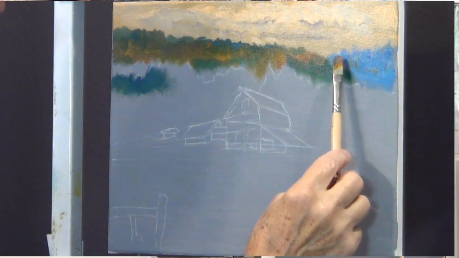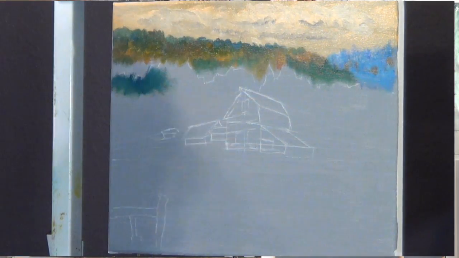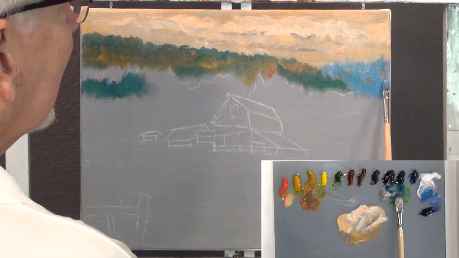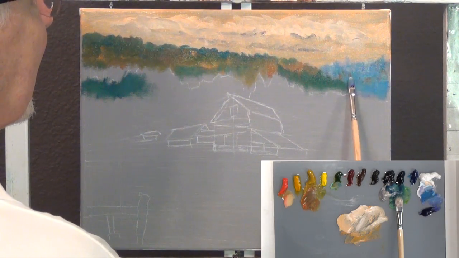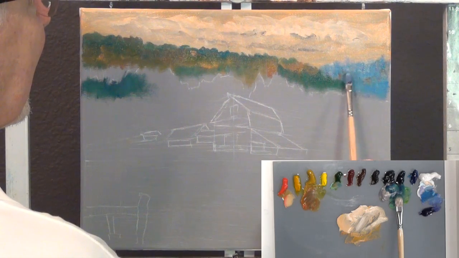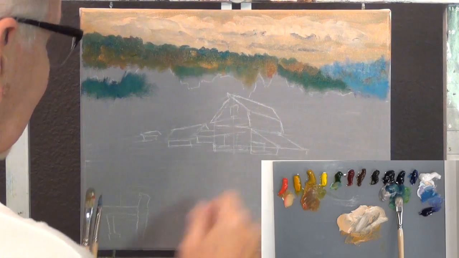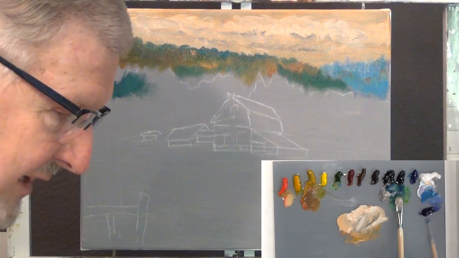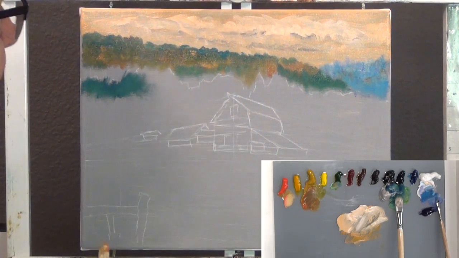Very lightly, very subtle. Okay, and then just sort of merge it and blend it in. All right, I'm starting to get that look. Even got almost some fogginess looking down here in the bottom, in this area here.